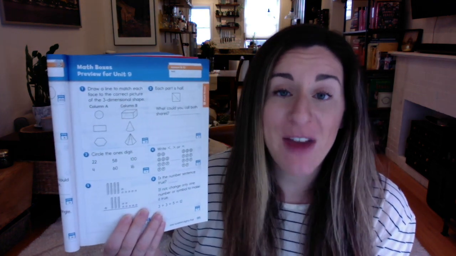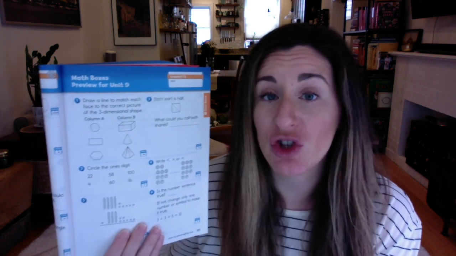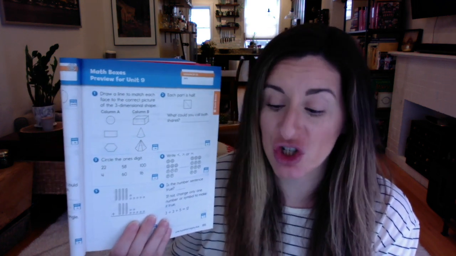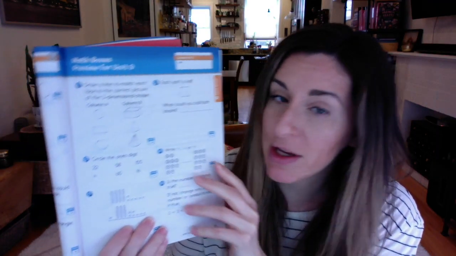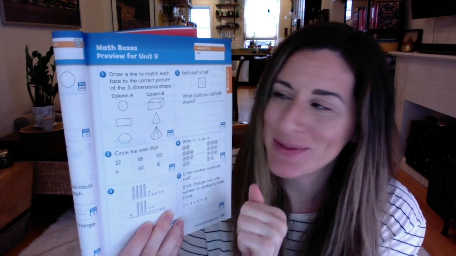Now remember, a face is one of the surfaces of a 3-dimensional shape. So for example, I have a battery here, which is like a cylinder, right? Because it has 2 flat faces and then a curved face. The faces are the shape that's down here, the shape that's up here, those would both be circles, and then of course the curved face that goes around the entire cylinder. So every 3D shape has faces. Your job is to draw a line to connect the faces to their shapes.